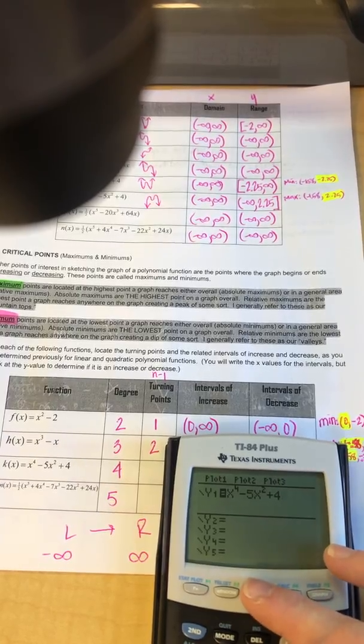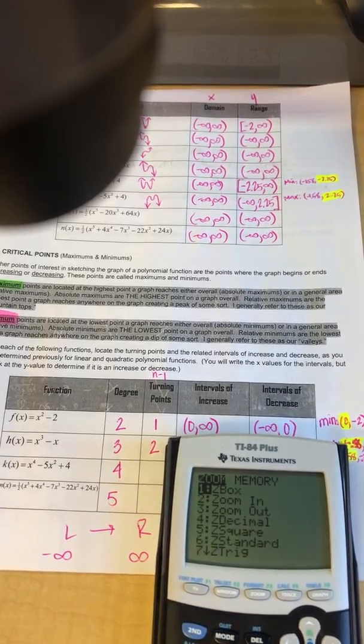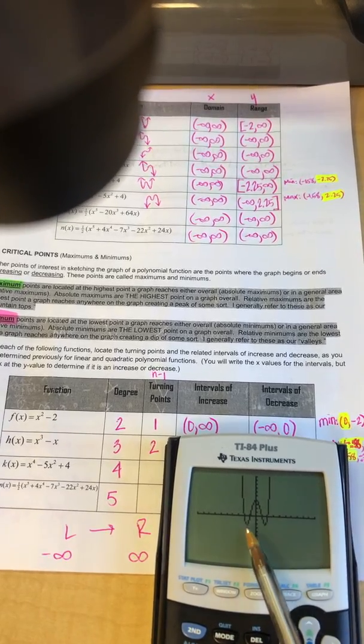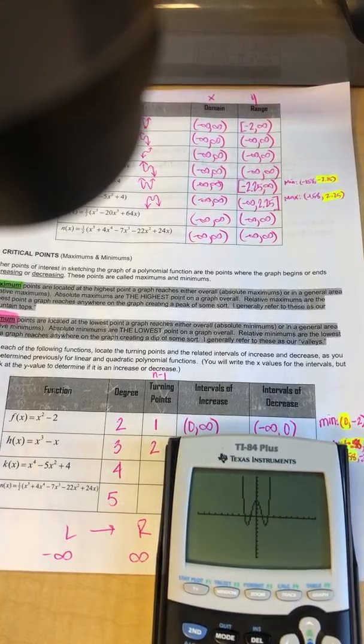All right, I'm going to go ahead. I know that I've changed my window because I zoomed in. I'm going to hit zoom and number 6. Okay, and here comes a W-shaped graph. What are these 2 points down here on the bottom? They're minimums.